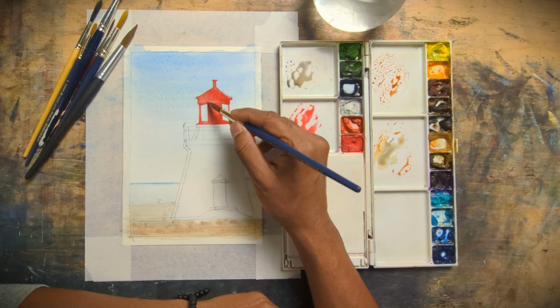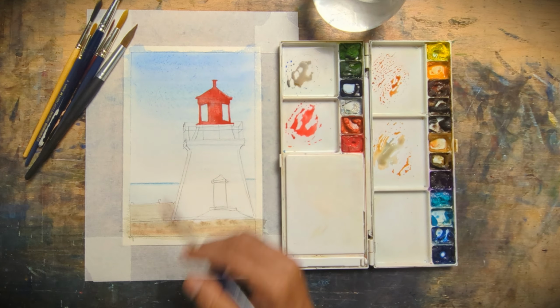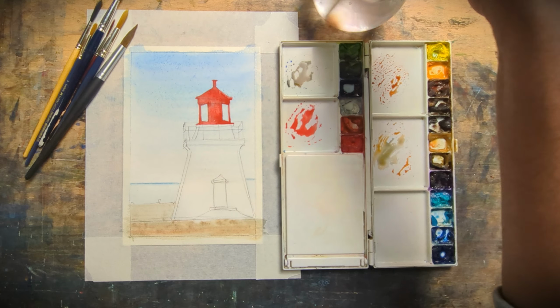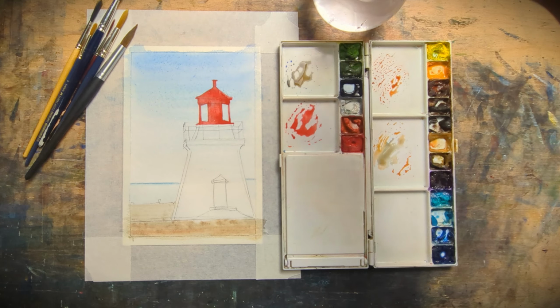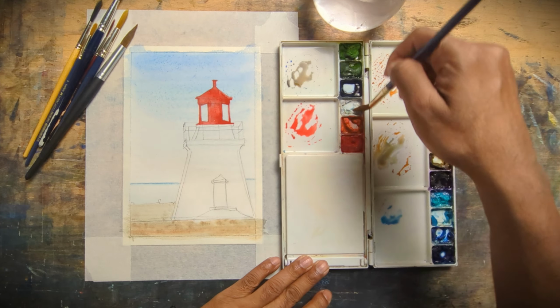Just putting a little bit of an angle, so it kind of looks like it's on the side. And there you go, we kind of added the top part of it. So for the lighthouse itself, I'm going to be using cerulean blue and a little bit of white paint in it.